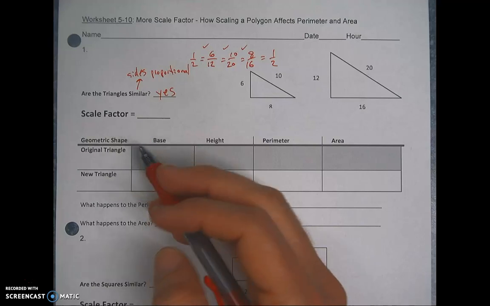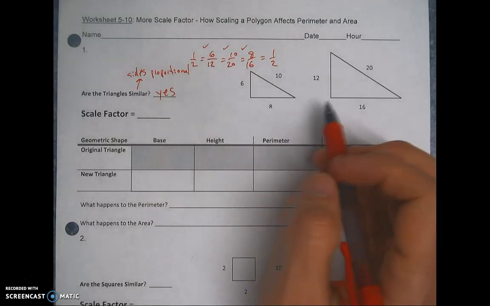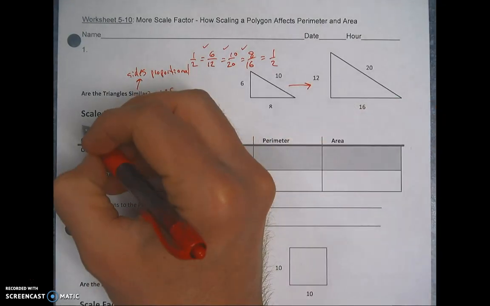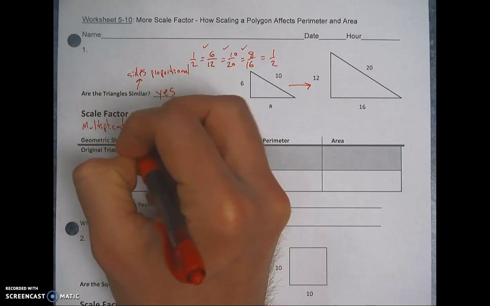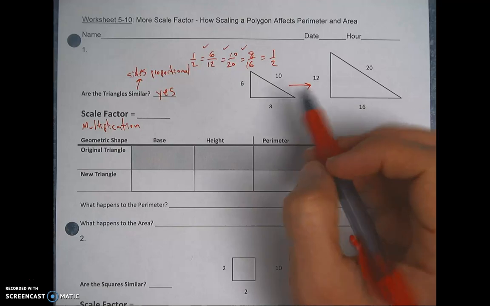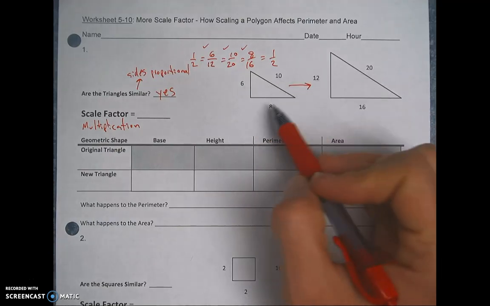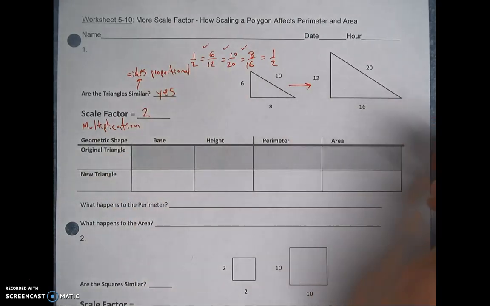Now, scale factor. There's two scale factors for every problem because it depends which direction we're going. So if we're going from left to right, remember scale factor is always multiplication. So not what did I divide the numbers by? What did I multiply the numbers by? So going from left to right, 6 became 12, 10 became 20, 8 became 16. That's a scale factor of 2. I'm multiplying everything by 2.